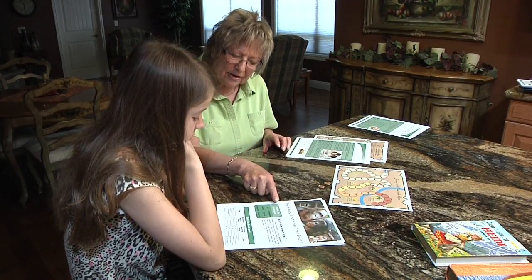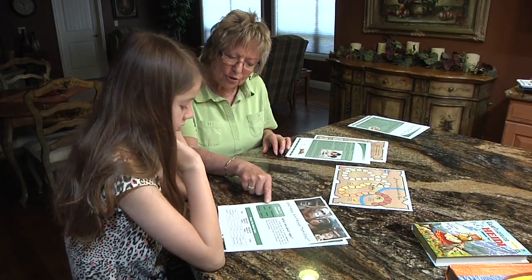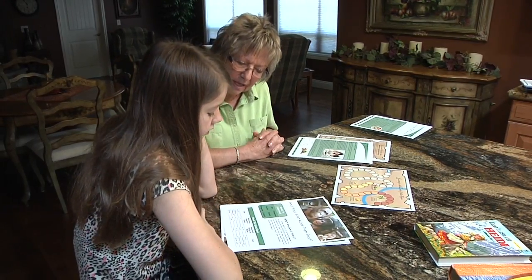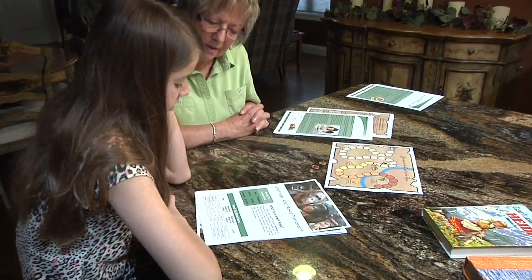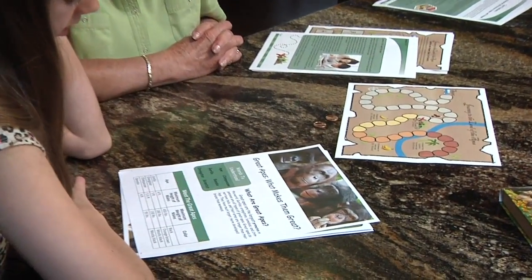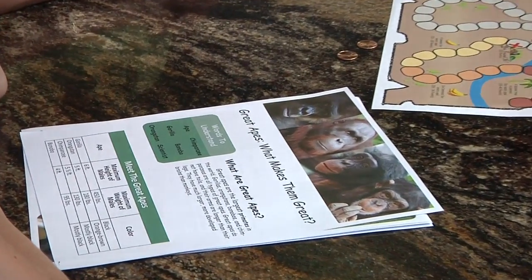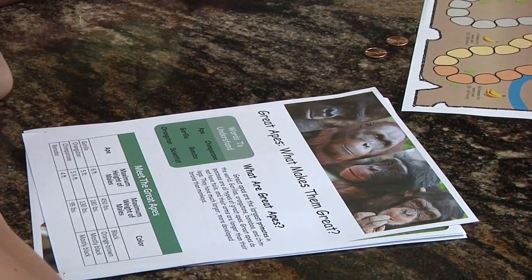And can you start here with, let's go over these words before we start. Words to understand: ape, chimpanzee, gorilla, bonobo, orangutan, and scientist. Okay. Great apes. What makes them great?